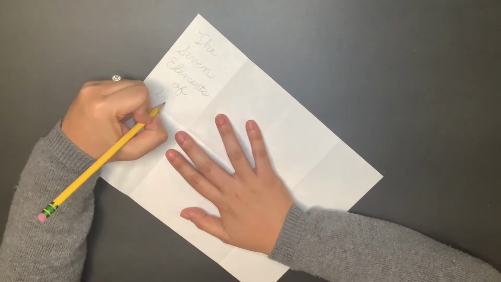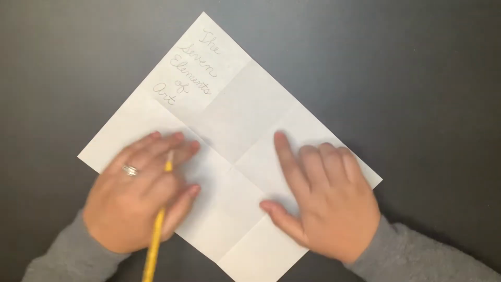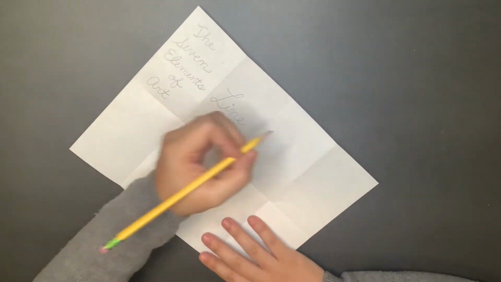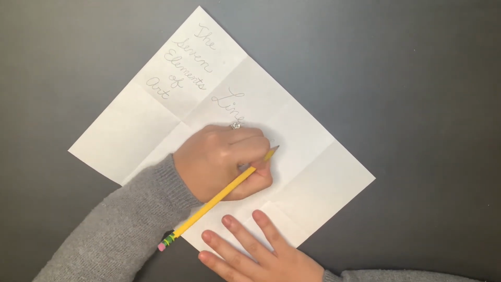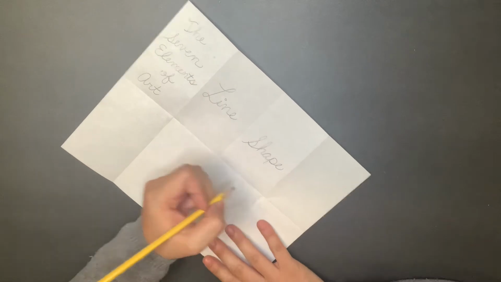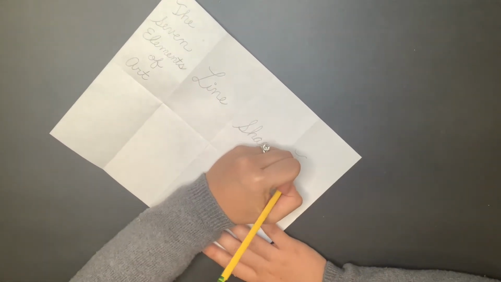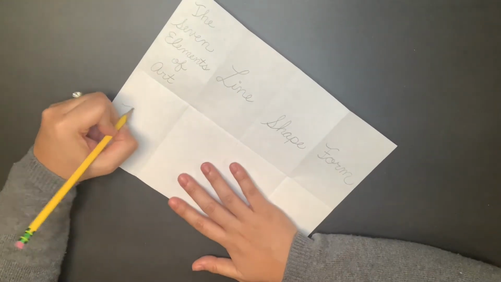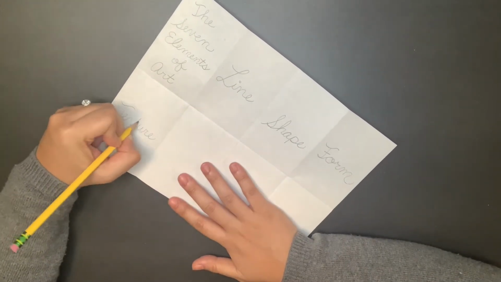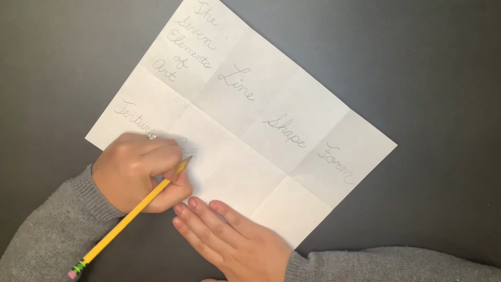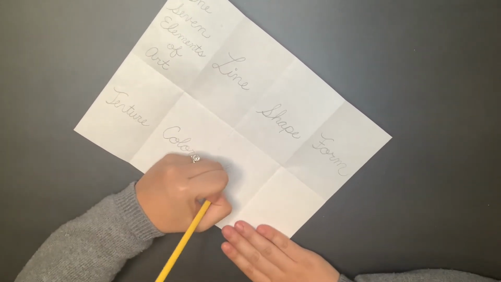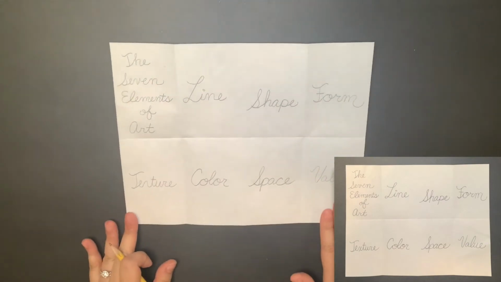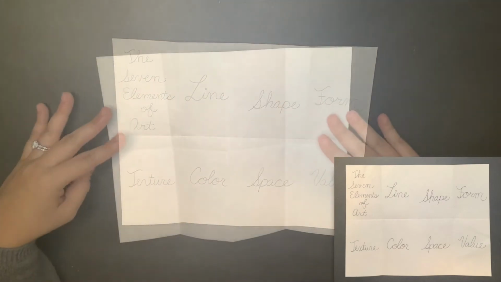In this top corner, we have our title, The 7 Elements of Art. And then each following section would display one element: line, shape, form, texture, color, space, and value. If you would like your chart to be this way, begin labeling your sections in pencil and then go over it in marker. I will continue to display this example in the corner of the screen while I show you the second way to create your artwork.